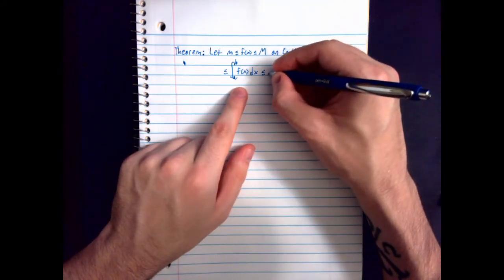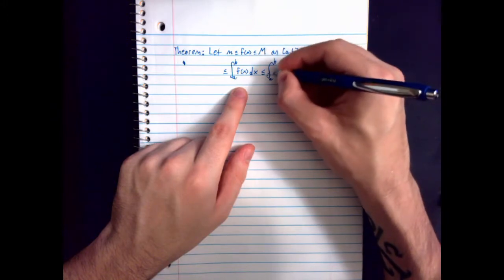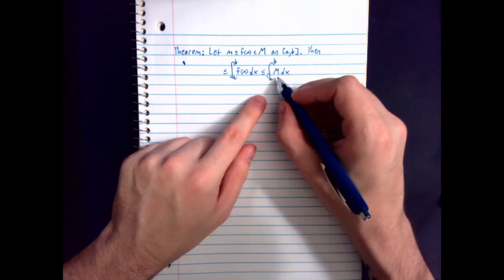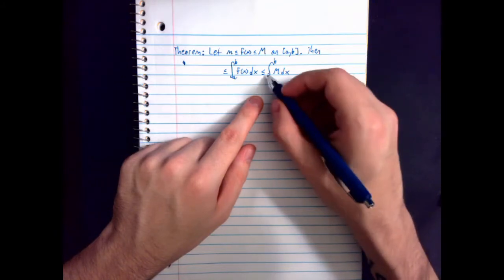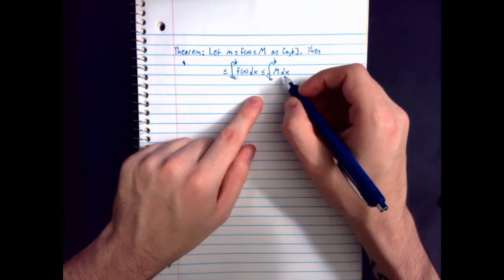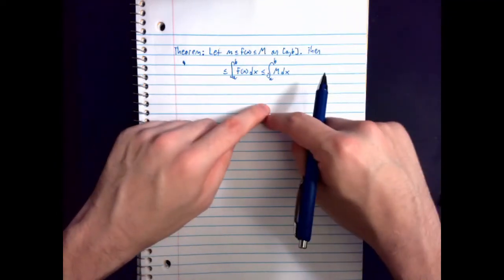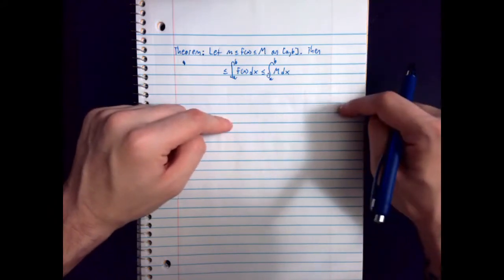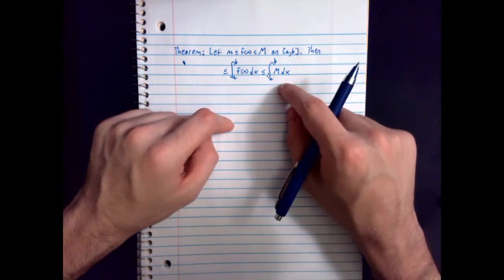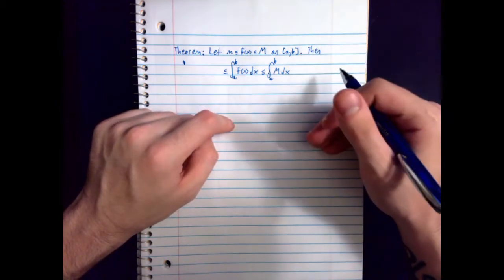This is less than or equal to the integral from a to b of M times dx. M is just a number, so it comes outside the integral. And then what is the integral from a to b of dx? Well, it's the integral of like 1 dx, which is just the horizontal line at y equals 1. And so the integral is just going to give you the area beneath that curve with the x-axis.